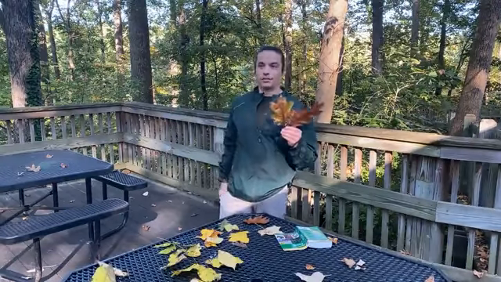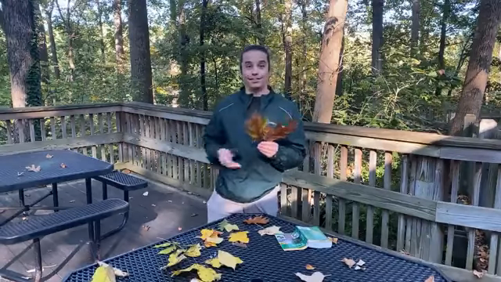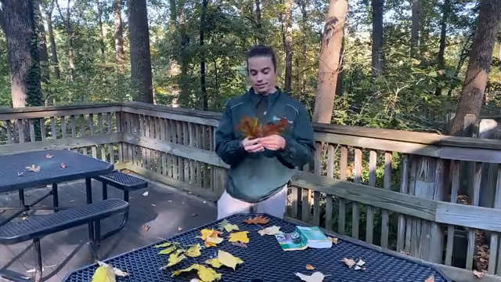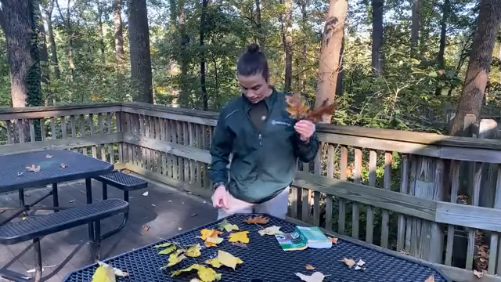But there are some other maple species in Charlotte that turn yellow. We do have some silver maples and sugar maples that might be lining your sidewalks. So get ready for some really, really beautiful fall colors.